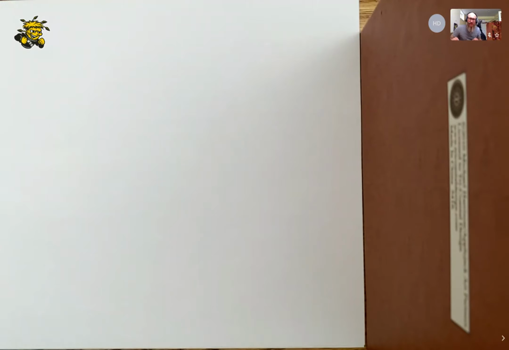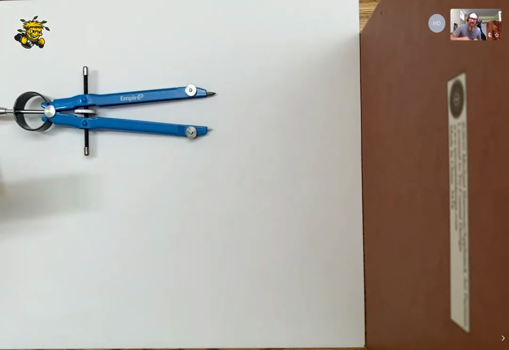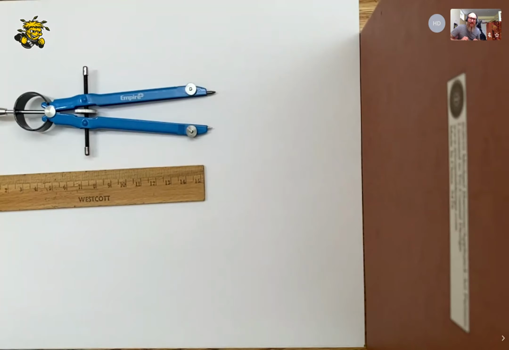Alright guys, in this video I am going to show you how to use a compass and a straight edge to copy an angle. So, copy a given angle. The first thing we need to do is start with a given angle. This can be any angle you want. I'm going to make it not too acute.